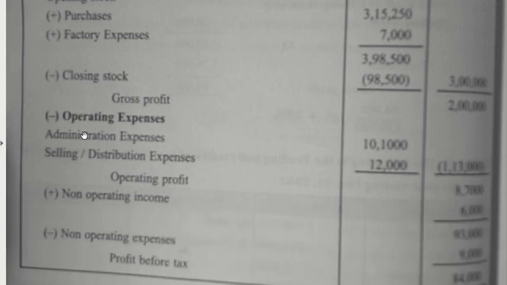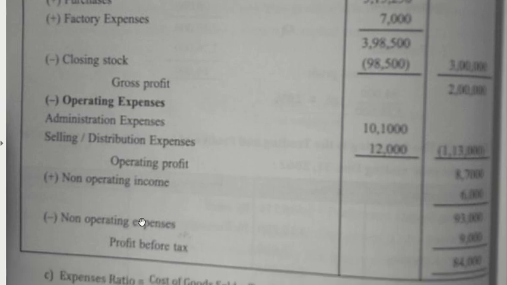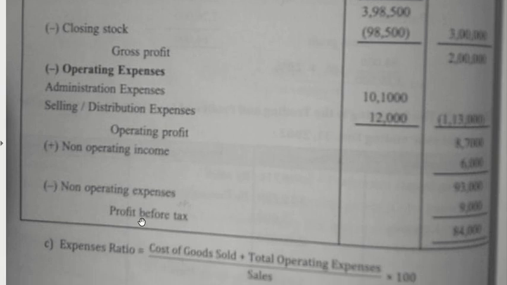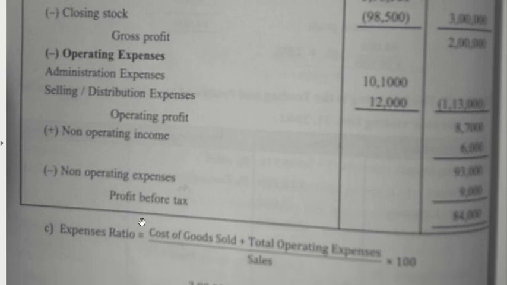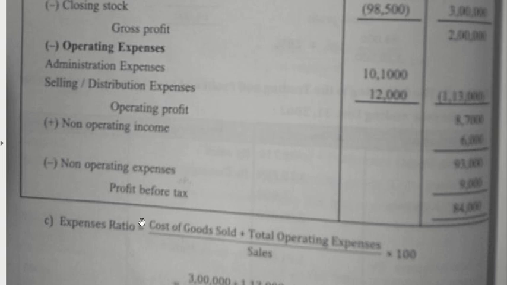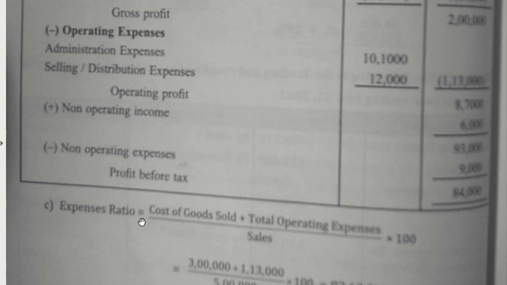So now minus your operating expenses, so administrative expenses, selling and distribution expenses, etc., which are operating in nature, which help in the production and sale of goods and services. So which is 1,13,000. So if you minus it, you get 87,000 as your answer. So add if you have any non-operating income. We do have, which is 6,000, and minus any non-operating expenses, we have 9,000. So the total profit before tax we get is 84,000.